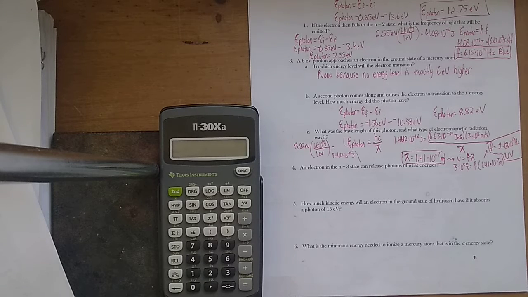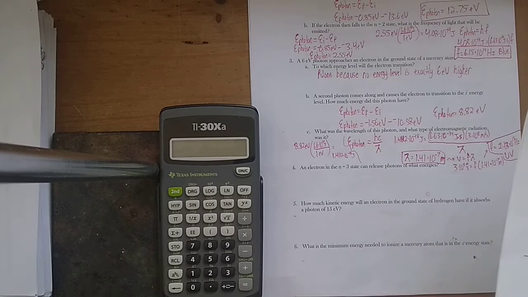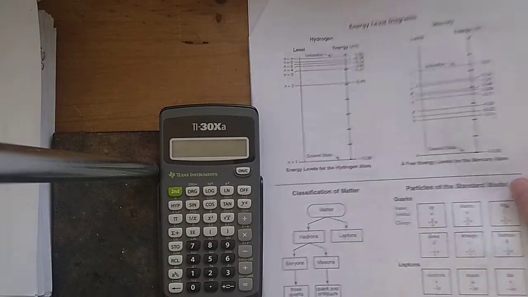Alright, we're back for our last video on atomic spectra. Let's say, for number 4, that an electron in the n equals 3 state, we want to know what sort of photons it can release and what their energies are. Well, n equals 3 means we must be looking at hydrogen. Those are the energy levels for hydrogen.